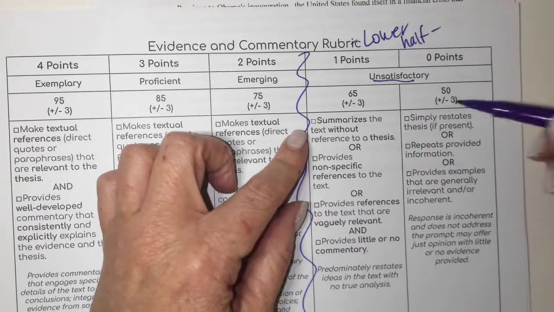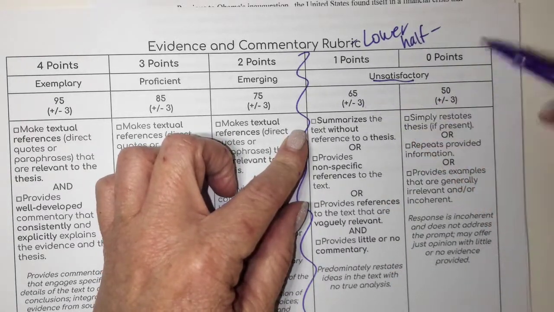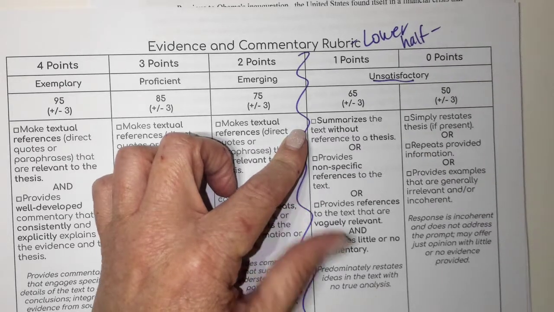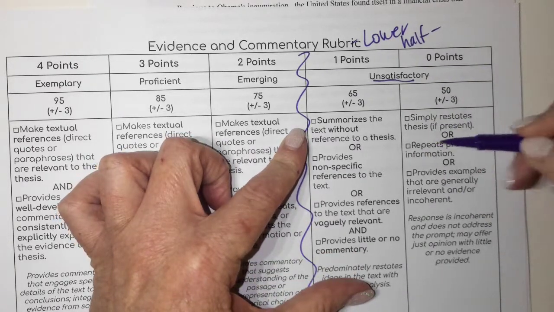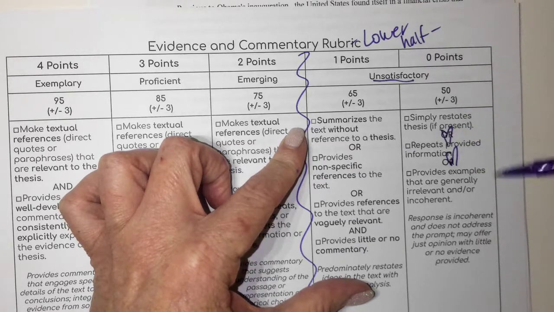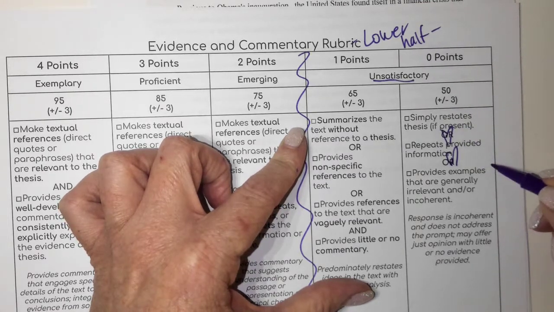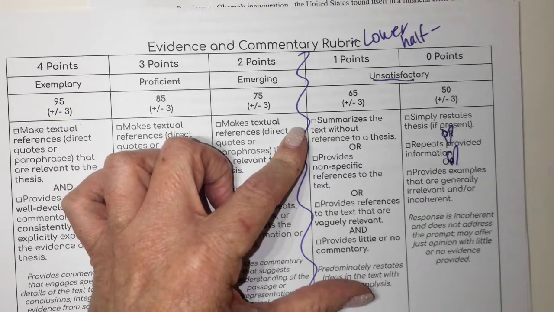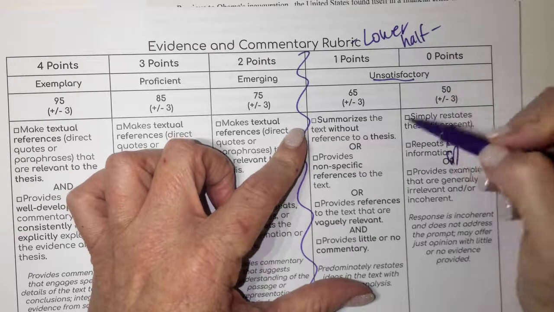So look, the difference between a 0 and a 1, honestly, I don't expect any of us to be in a 0. Simply restates a thesis or repeats provided information or provides examples that are generally irrelevant and or incoherent. Honestly, I don't see us doing that at all, okay? Let's look more at the 1.